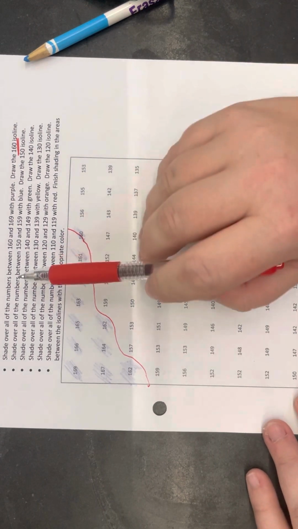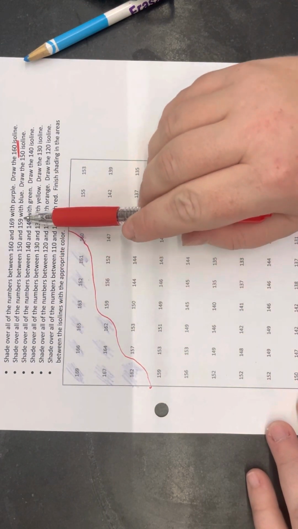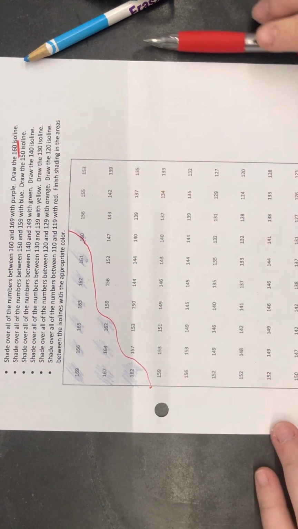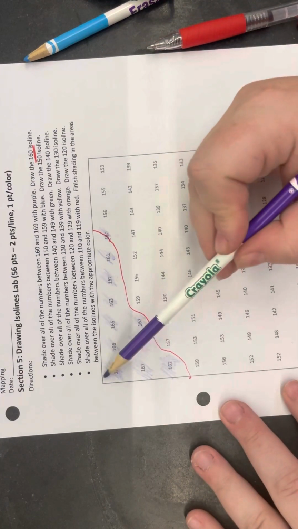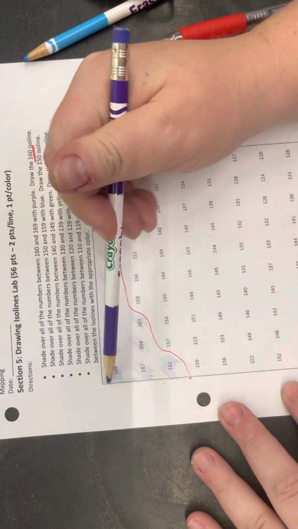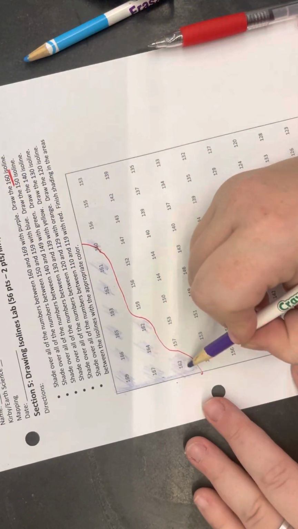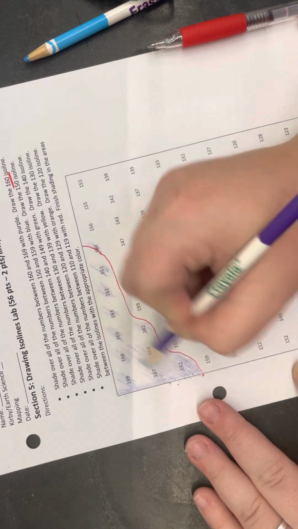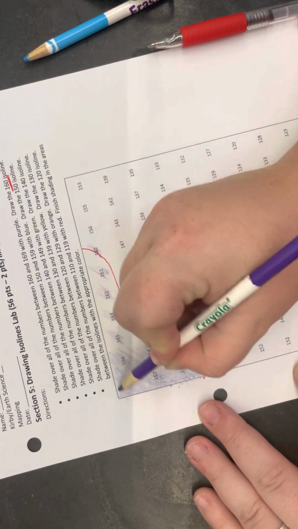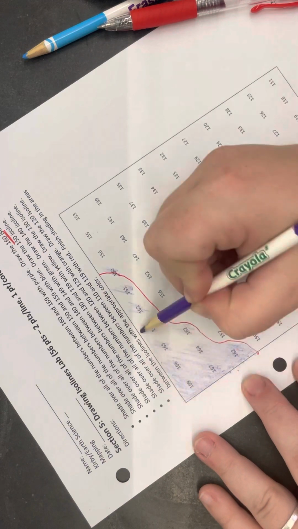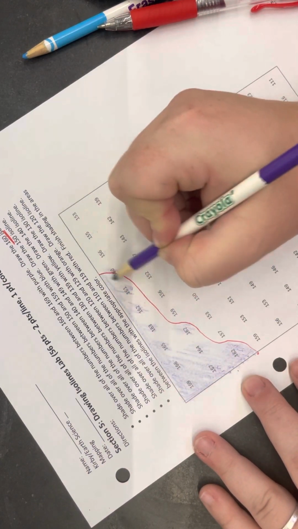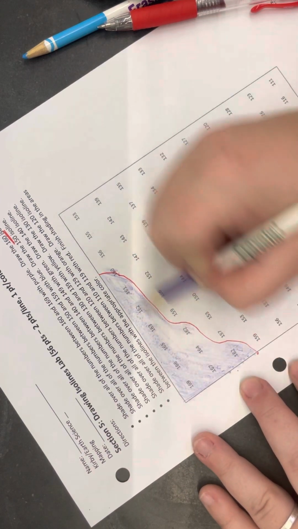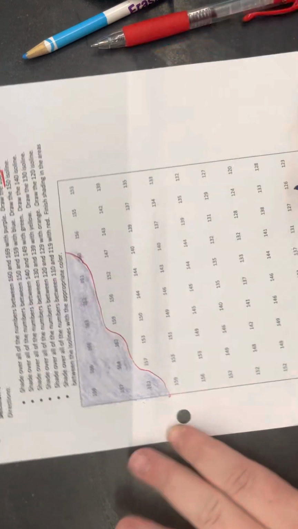And then you're going to continue doing that with the numbers between 150 and 159 with blue, and then drawing the 150, etc. It does ask you when you're done to finish the shading. So you would end up with all of this area shaded in purple. Now again, shaded in, so you should still be able to read the numbers through your shading, but that's just going to kind of show you that everything in this region is between 160 and 169. So all of your lines should be separating those different colors that are shaded in.